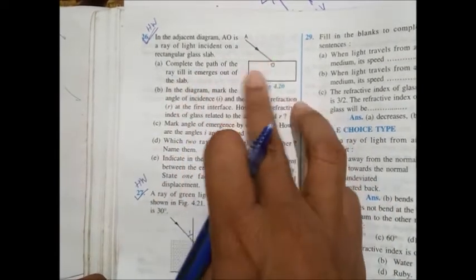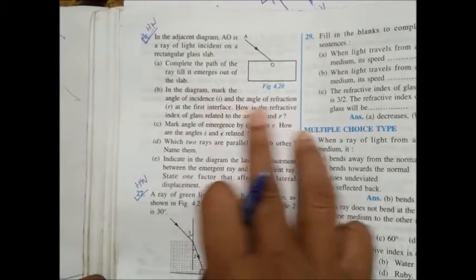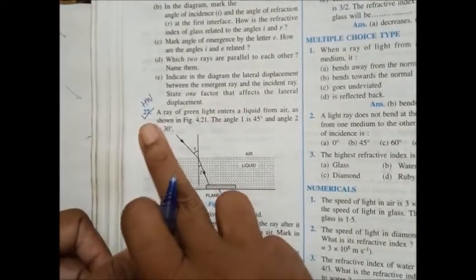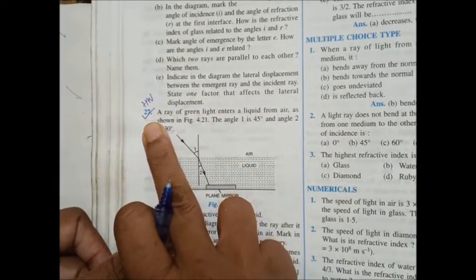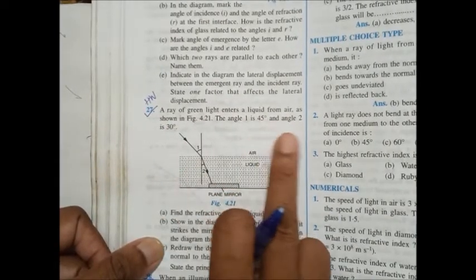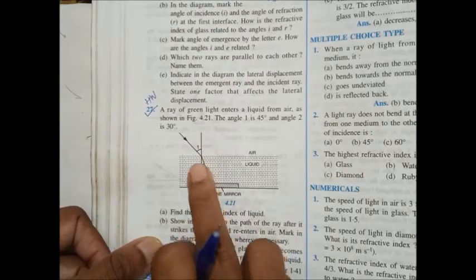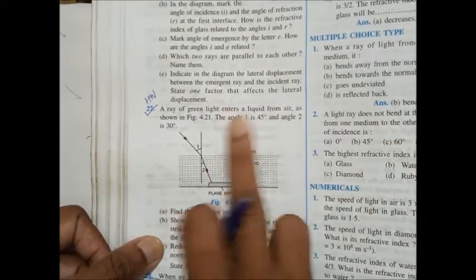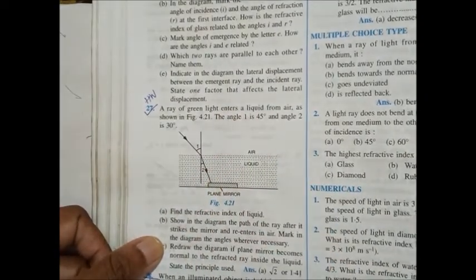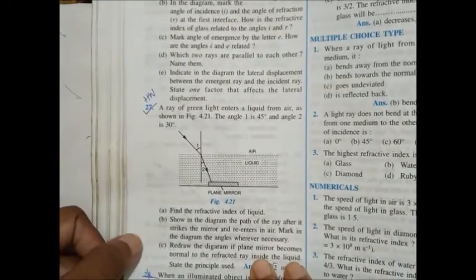Complete the path till it comes out of the slab. Mark the angle of incidence and all that. The same diagram they have asked in so many subparts. Then 27 also. They have given the angles. This is 45, this is 30. So you have to find the refractive index: sin 45 by sin 30. You know the values of those, and then you have to find it.